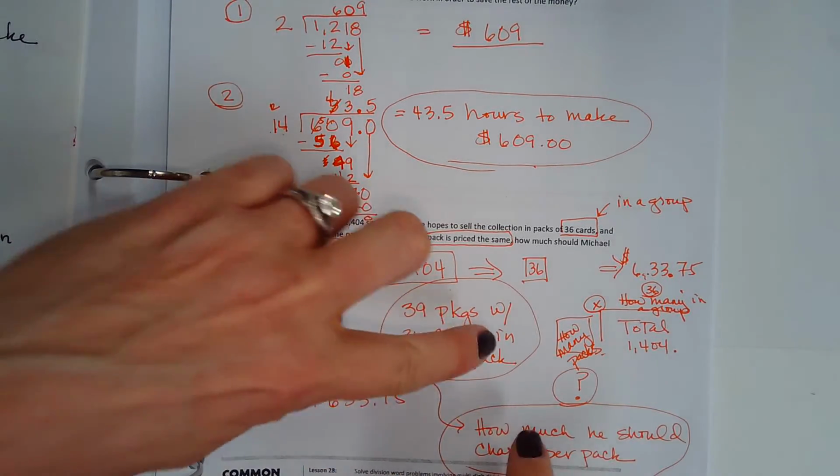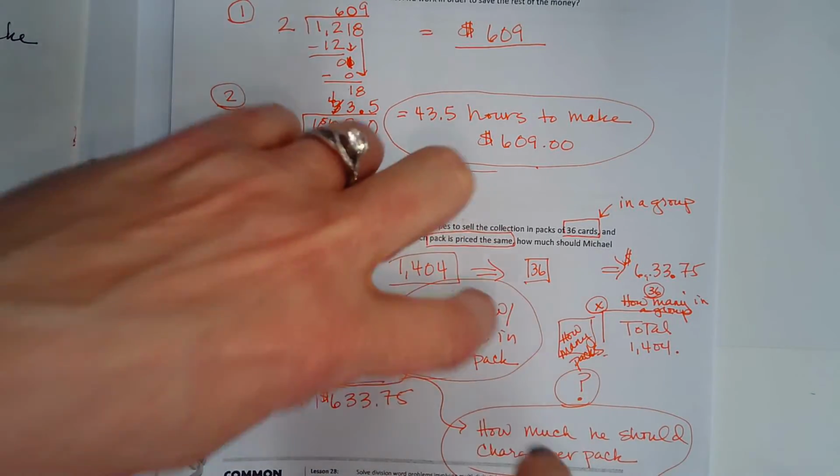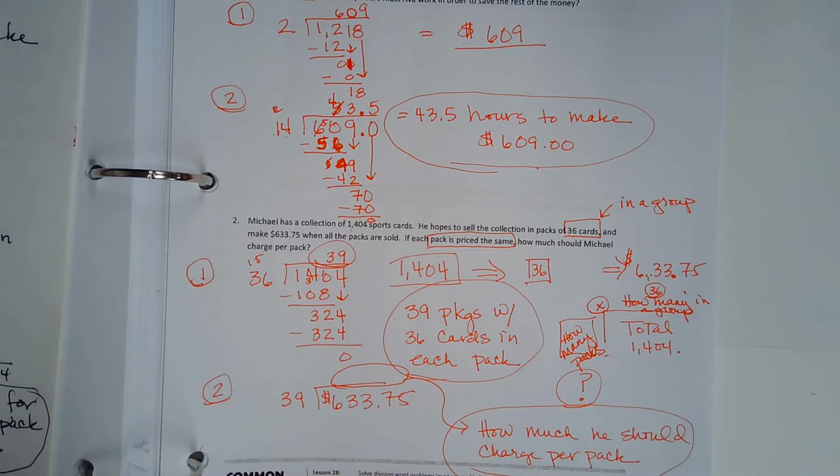And if you do not have these things written out, your problem is not correct. Throwing a bunch of numbers on a page and hoping I can figure out what you're saying, no, doesn't work. Anyway.